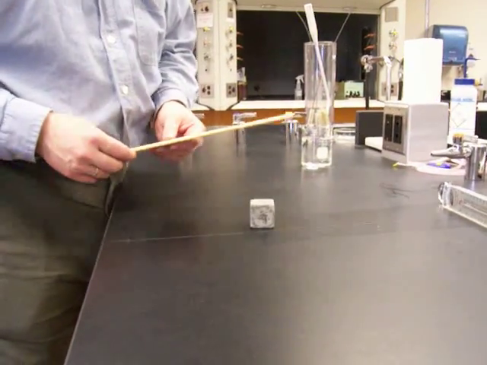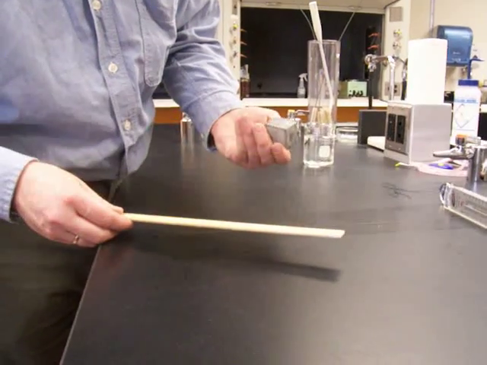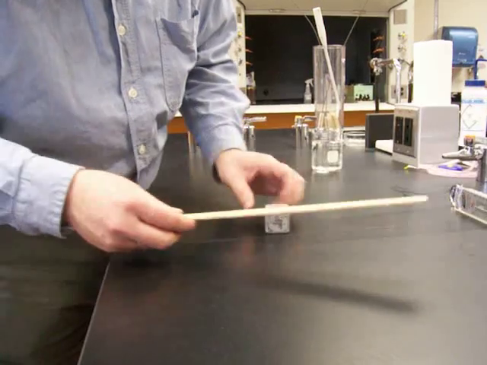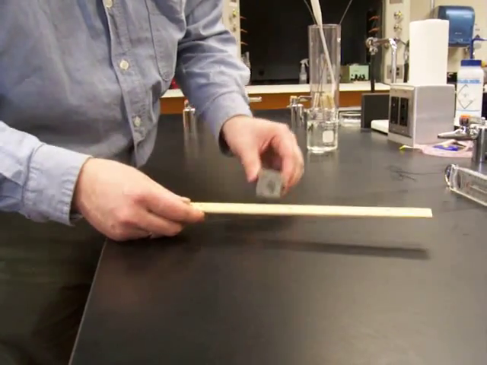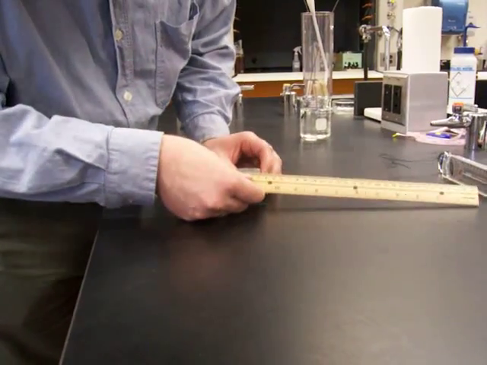Okay, so this is the density lab. I chose this lead cube here. I guess I know that it's lead, and I'm going to measure the dimensions to get the volume and measure the mass of the lead cube. Okay, let's get going. Yeah, this may or may not show up.